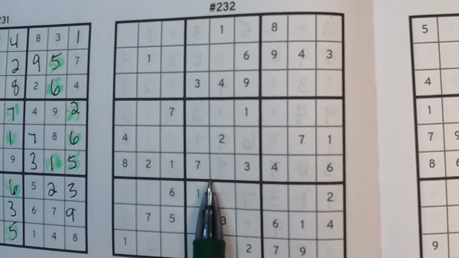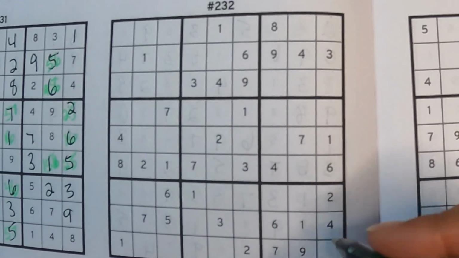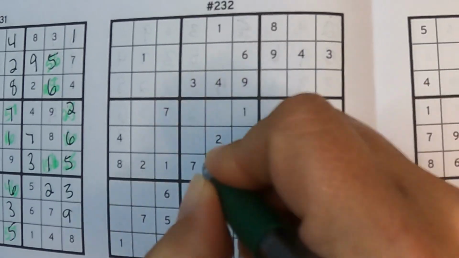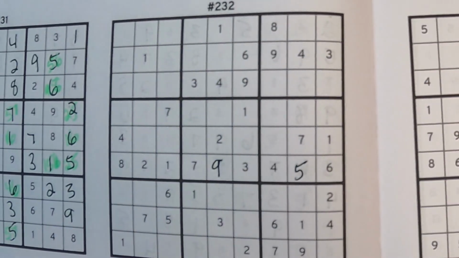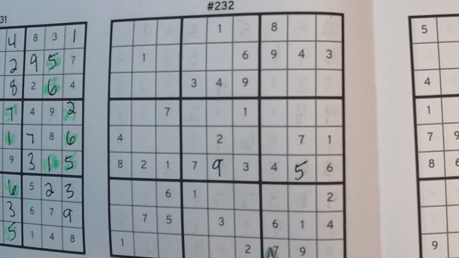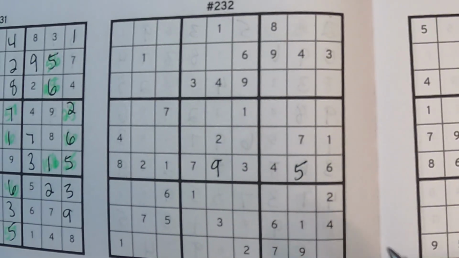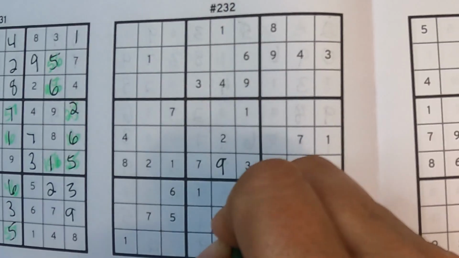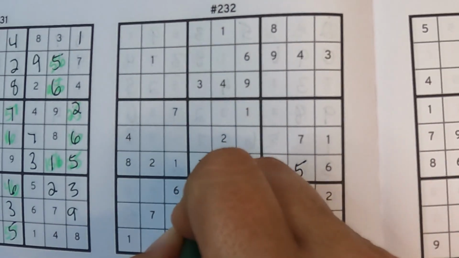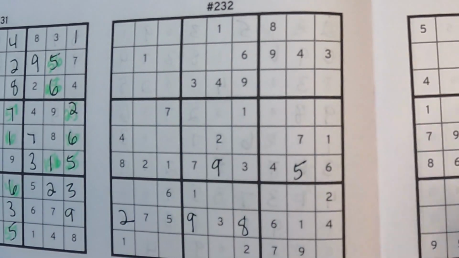If we start with this row, we're missing 5 and 9. We've got a 9 here, so 5, 9. For this row, we're missing 2, 8, and 9. We've got 2 and 9 here, so this is our 8. That 2 makes this our 9, 2.